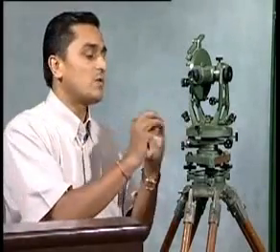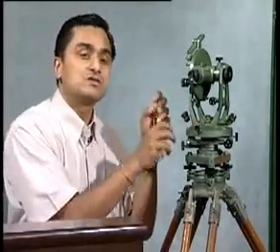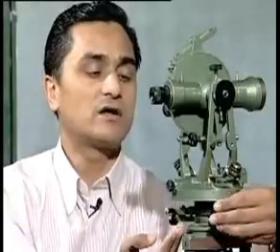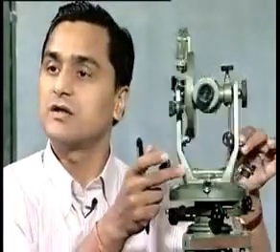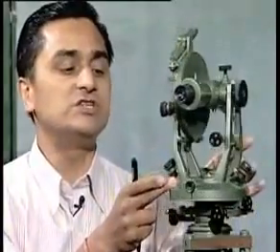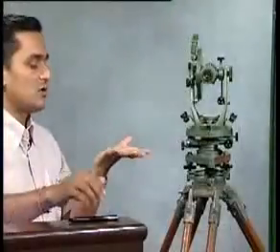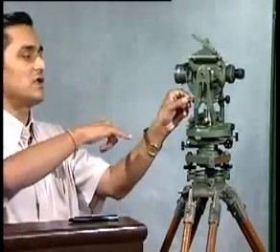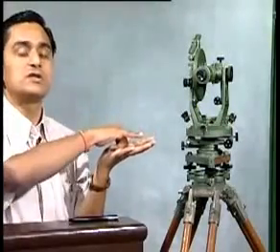You have to imagine what is happening in the instrument, because we have already discussed the construction of the instrument. Okay, I clamp the lower one, I unclamp the upper one. Now I can rotate my instrument. What do you think? The readings are changing or not? If I look through it, yes, they are changing, because the lower one is clamped, the upper one is free to rotate, and if I am rotating my telescope, it rotates like this.